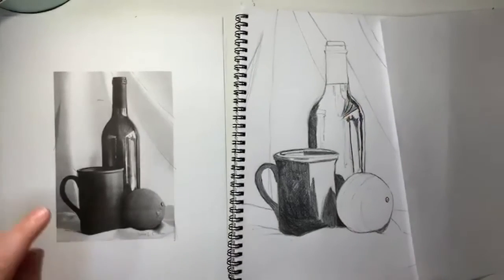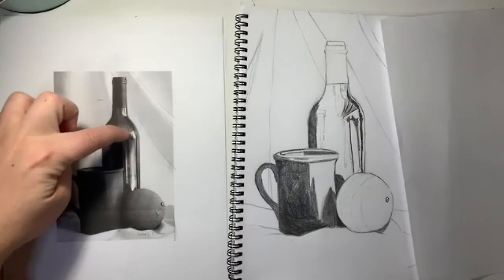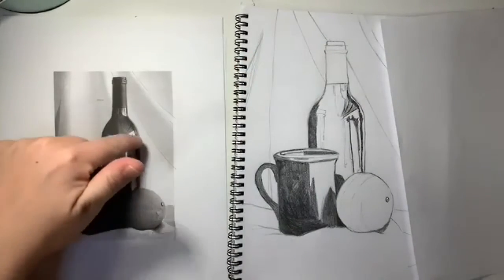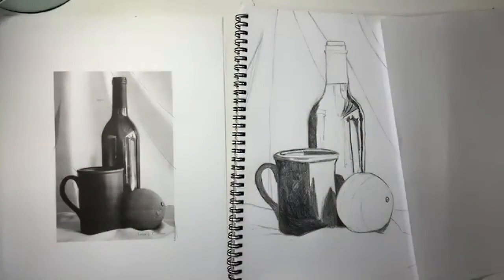But just notice how I'm trying to match. If there's a lighter gray, I'm making mine lighter gray. If it's super duper dark, I'm making mine super duper dark. You're really just looking at what's there, and don't let your brain get in your way, because your brain is going to do that. It's going to say, don't make that line like that, or what's that, or that looks weird, but just remember, draw what you see.